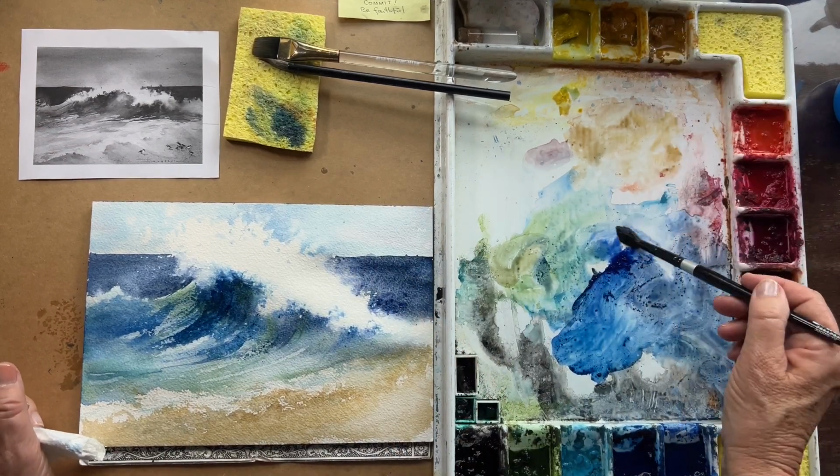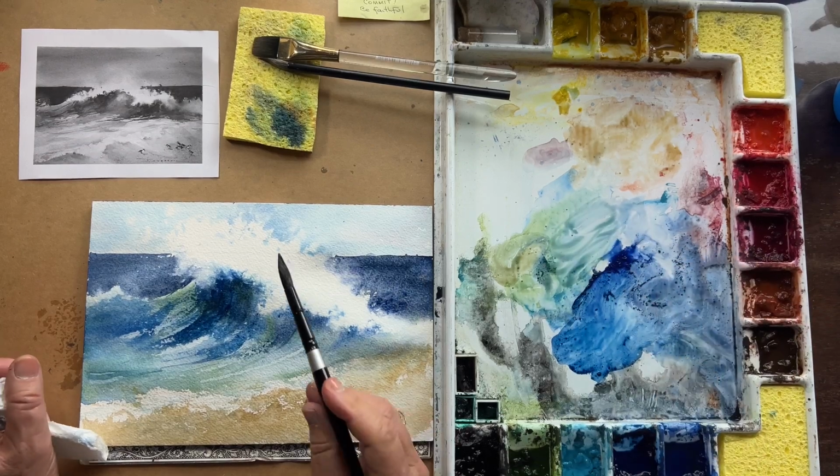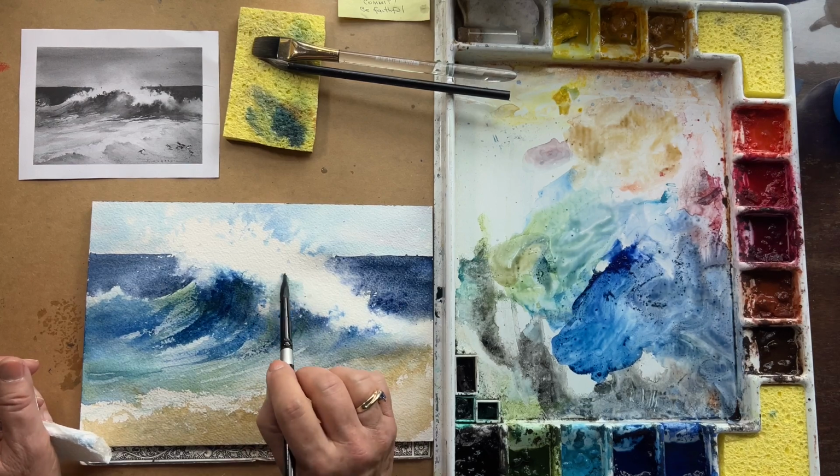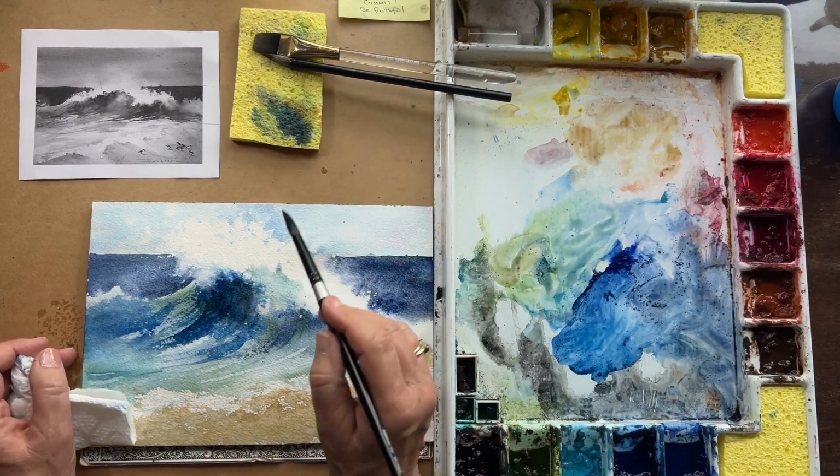And I want this to be lighter. I just want some light areas in this. Even in the foam, there's shadows.